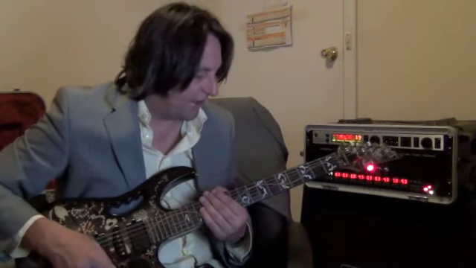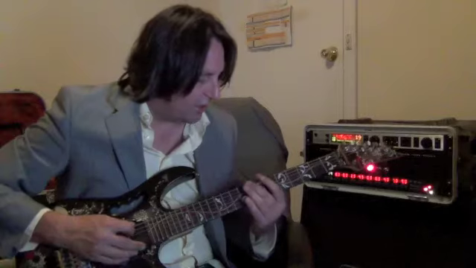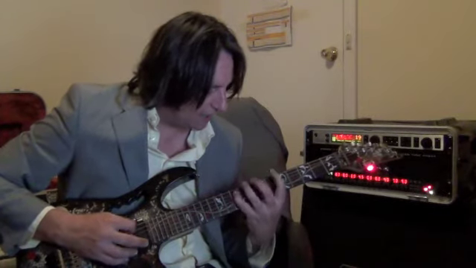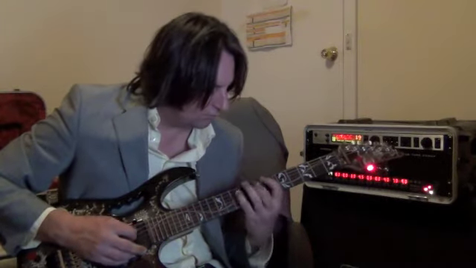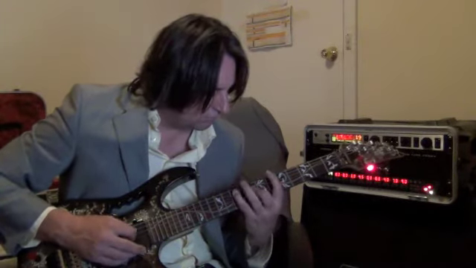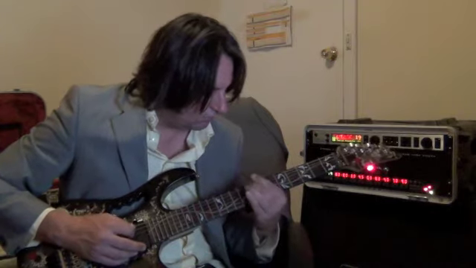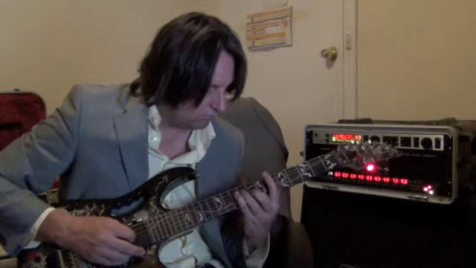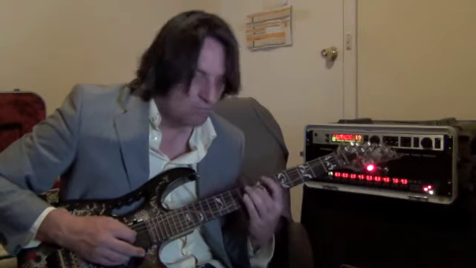Similarly for the minor seventh. Okay, let's play the minor arpeggio. Add in a flattened seventh. We're playing a minor seventh. Now if we make that minor seventh interval a major seventh, we're playing a minor major seven chord. You can really hear the difference between the two.